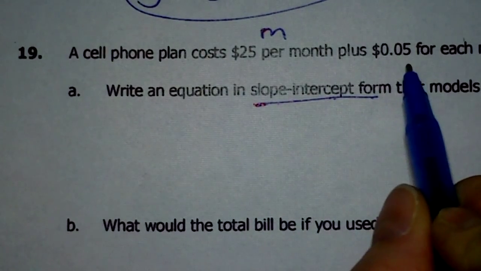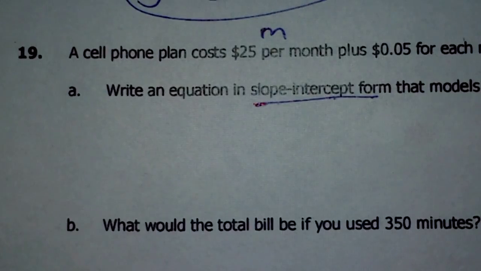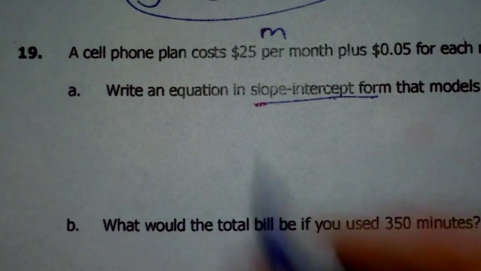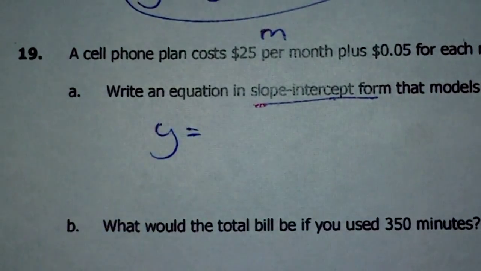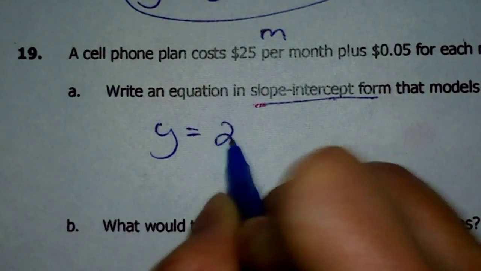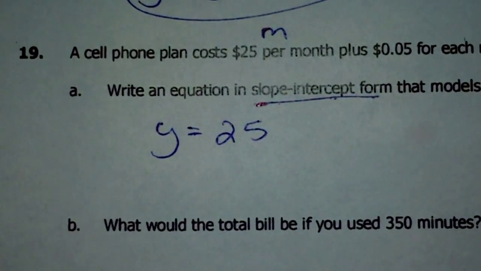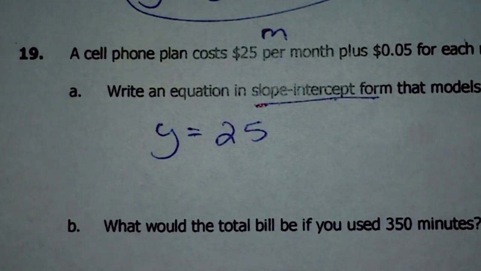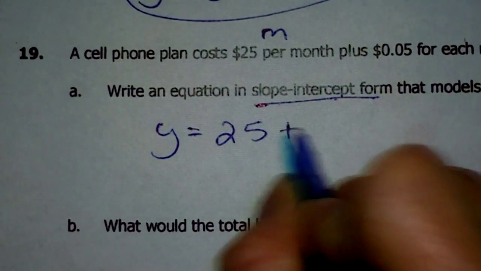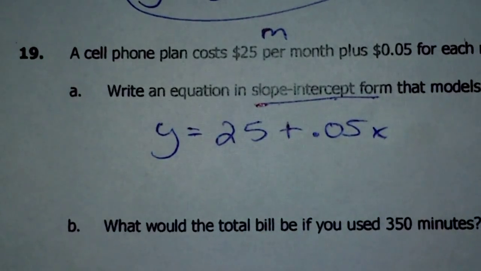And then 5 cents for each minute used. All right, so I'm thinking, hopefully you're thinking, that y equals this $25. I know it says per month and it's kind of a little bit confusing, but when you get a bill, I don't know if any of you have cell phone bills yet that you're responsible for. It happens every month. So we're looking at it as it happens one time per month. That's your B. The 5 cents per each minute used is what happens every single minute. So that is what should get the X. That's the equation that you should have.